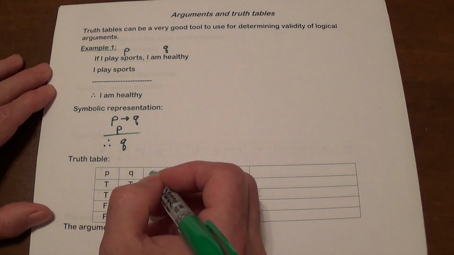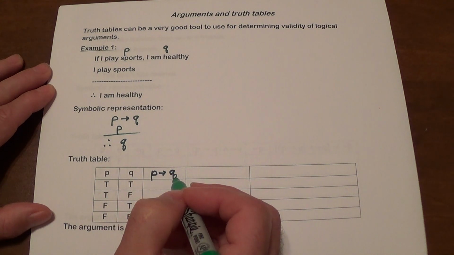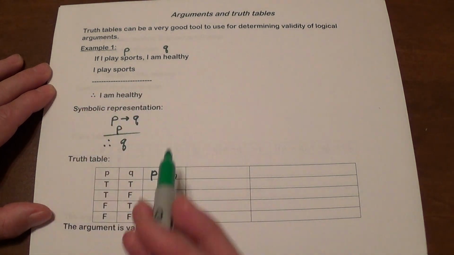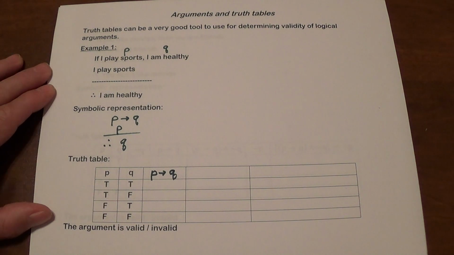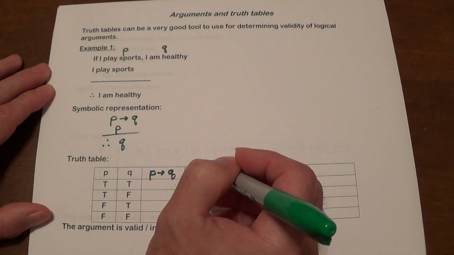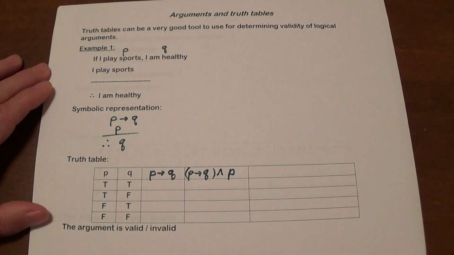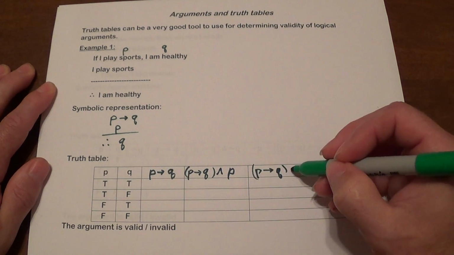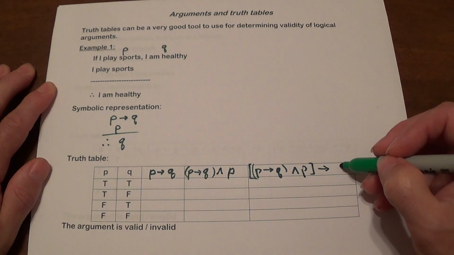So what do we have here? Here's what we're trying to do. We're going to determine about P implies Q. Then we're going to combine them together, because when you have these two statements here, they're considered to be together with AND. So then we're going to have P implies Q and P. And then finally what we're trying to prove is that if P implies Q and P, does that imply Q?